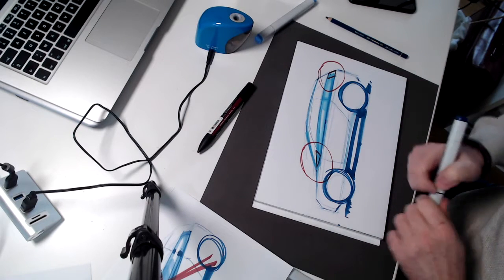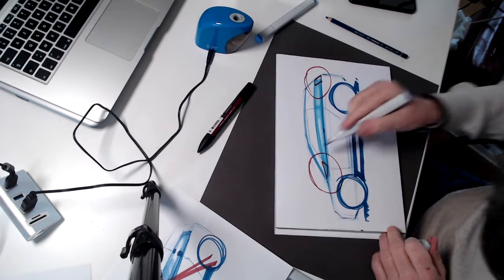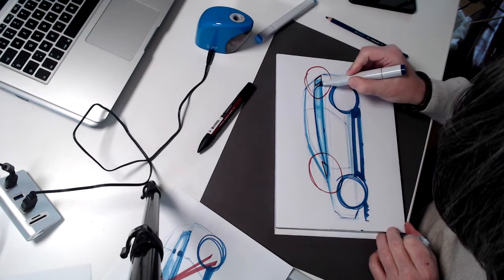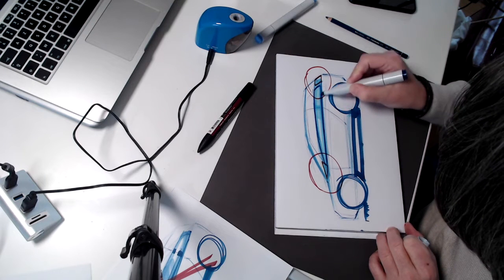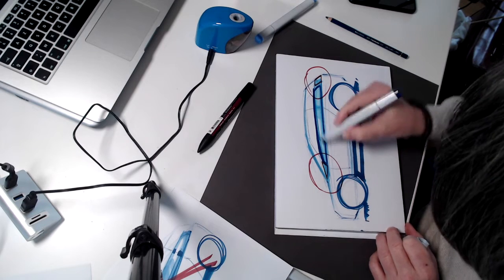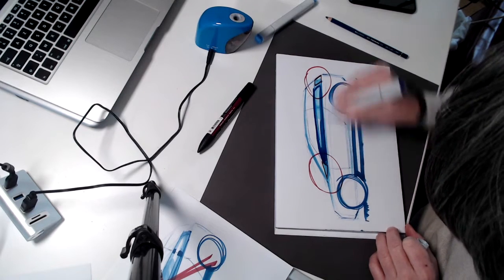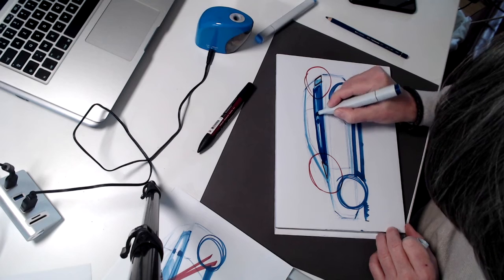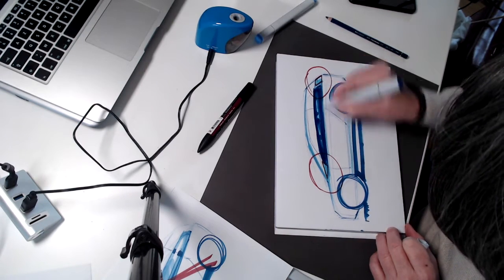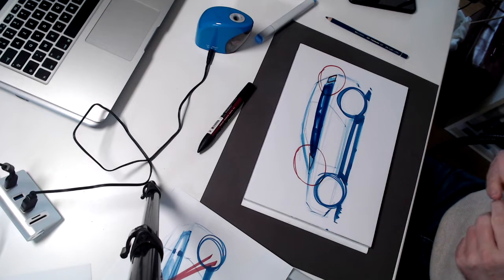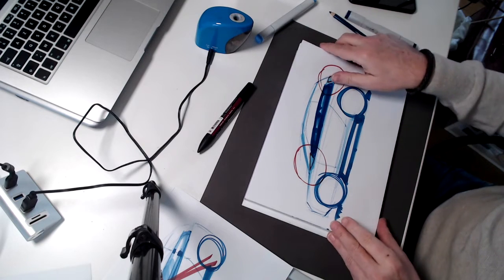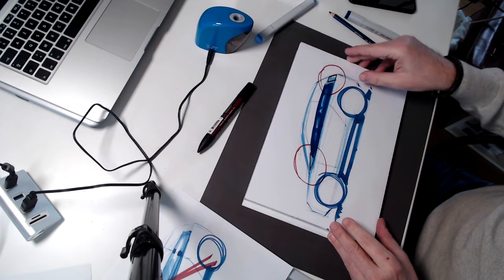So I will show you the right reflections on this sketch. The right reflections would be like this one. This is the right reflections, not this one, not this part. And I will explain what I mean by that.